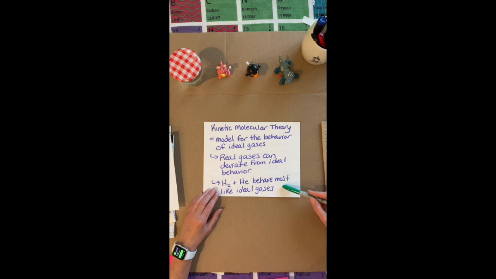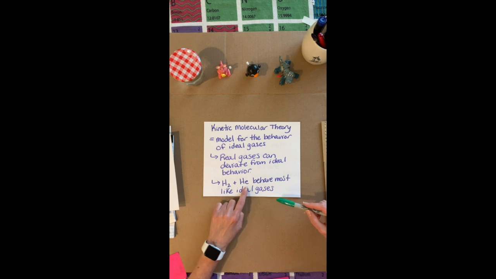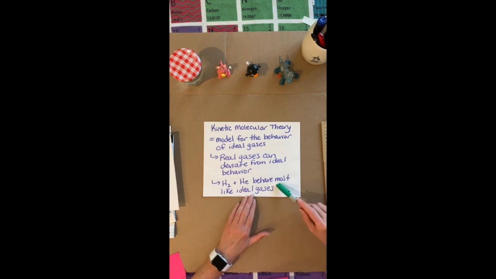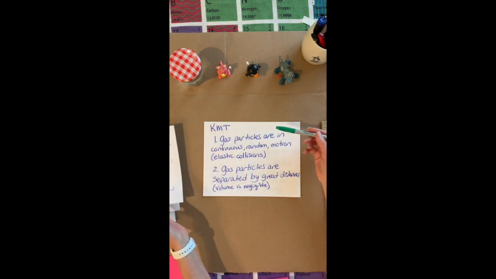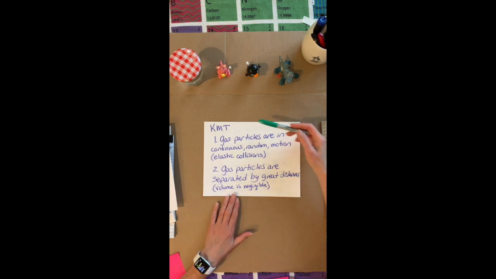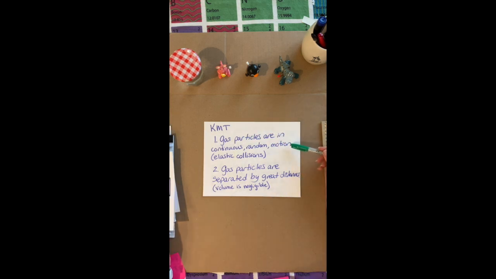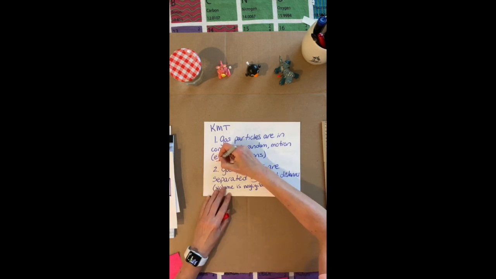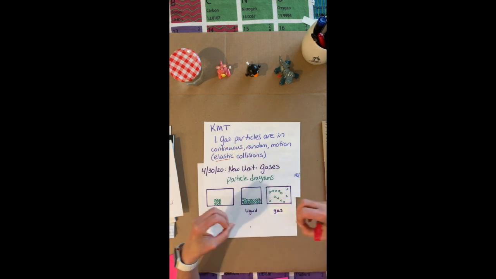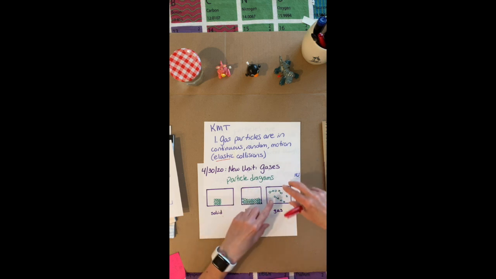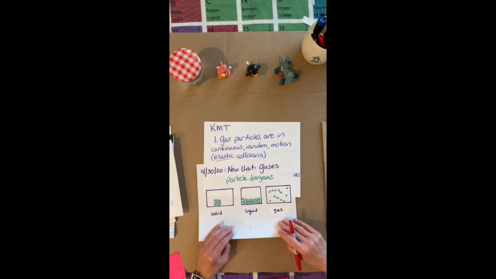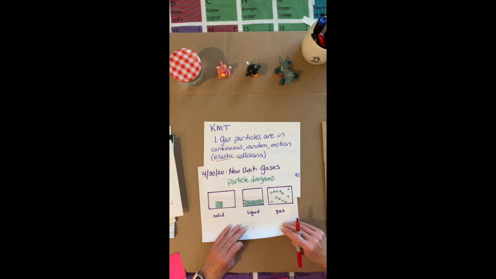Another thing we need to be aware of is that the smallest gases, the smallest element, hydrogen, and the second smallest element, helium, they behave the most like ideal gases. So let me give you the four components of the KMT. Gas particles are in continuous random motion, and their collisions are called elastic. And that means they randomly move around continuously and collide without any loss of momentum.